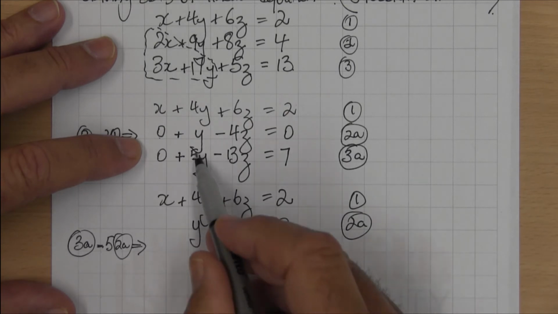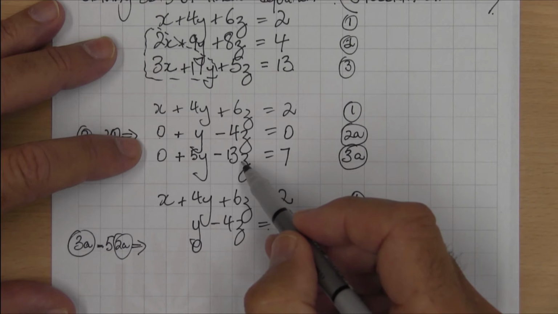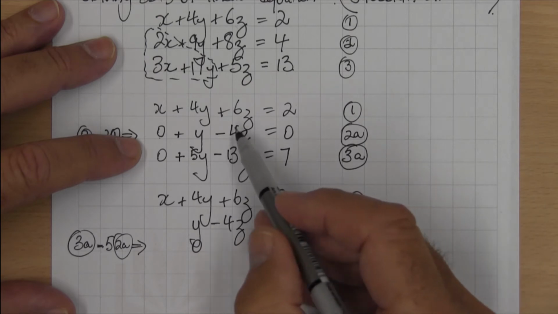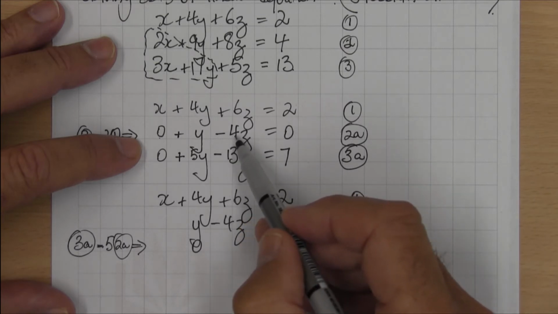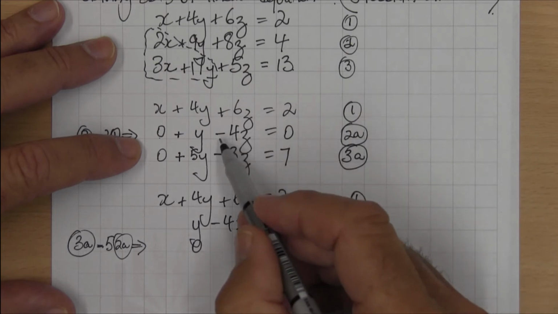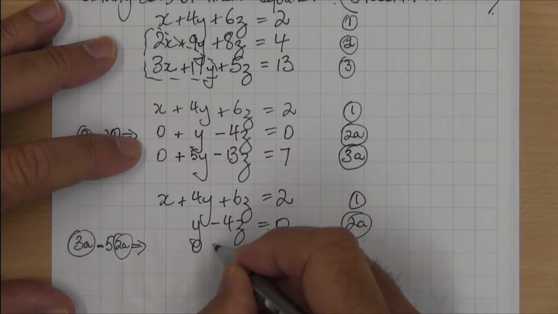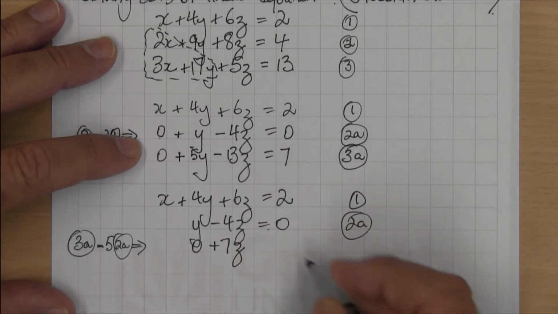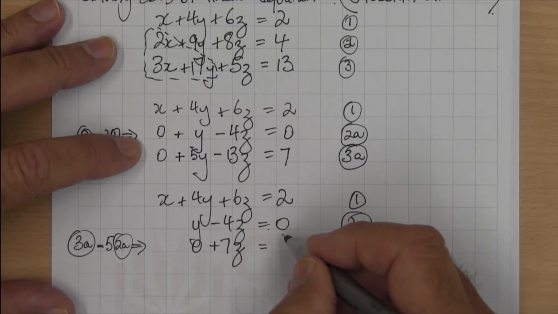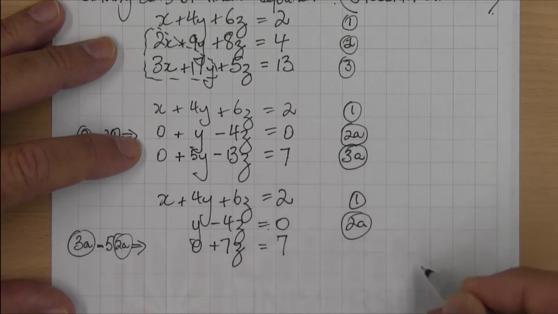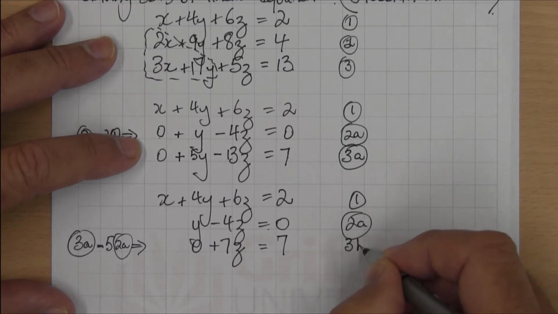So that'll be 5y from 5y is 0. And then we've got minus 13z, take away 5 times this. Now 5 times that is negative 20z, and a minus becomes a plus. So you've got negative 13z plus 20z, so that'll be plus 7z is equal to 7 minus 5 zeros, which are 0, so 7 minus 0 will be just equal to 7. Now because we have altered 3a, it'll become 3b.